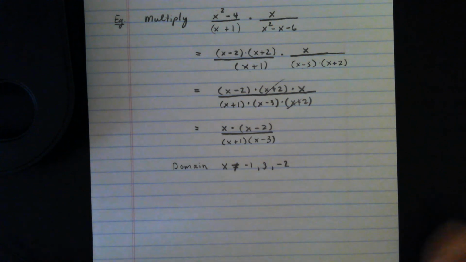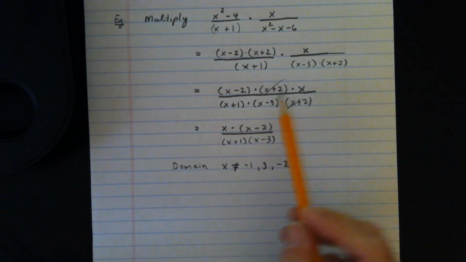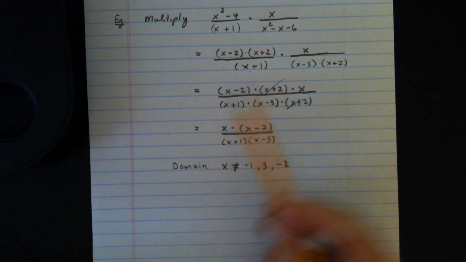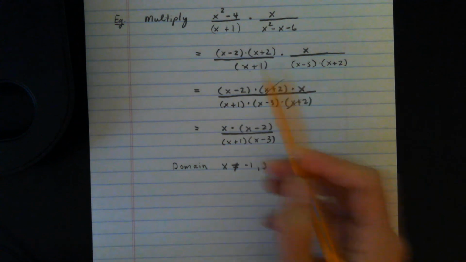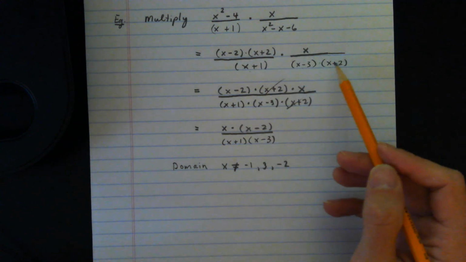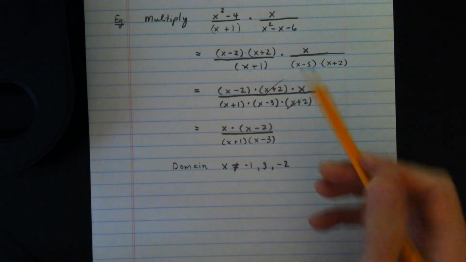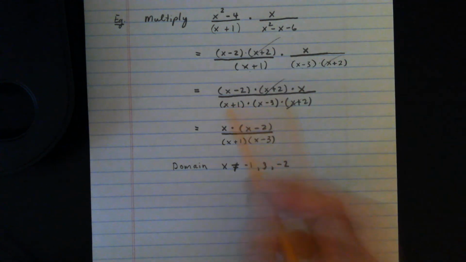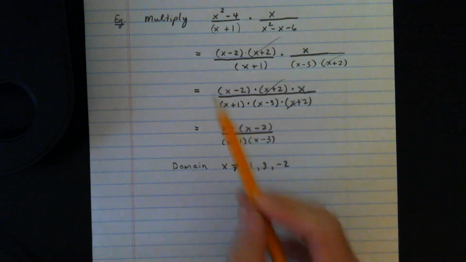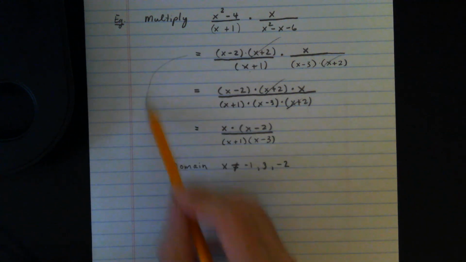Okay, and that's an example of multiplying rational expressions. Now, in general, I'm not going to write this step out. I would just cancel in this step here. If I multiply them out, I'll have an x plus 2 in the numerator and an x plus 2 in the denominator. So typically I would just cancel them out at this step right here, rather than writing this extra step. And I would just go from this line to this line.